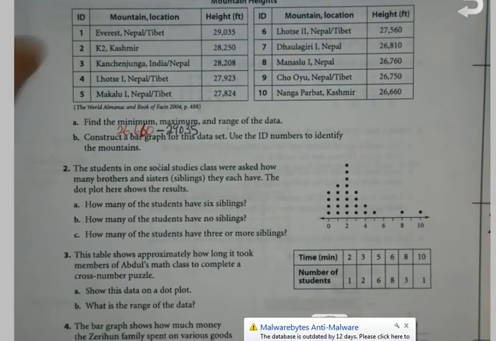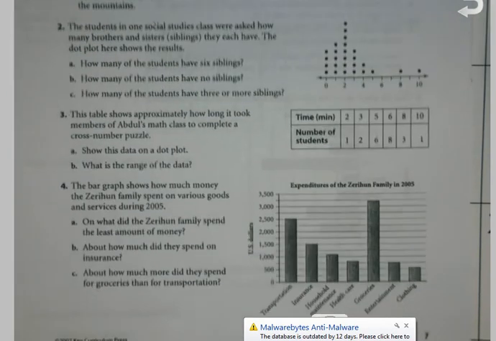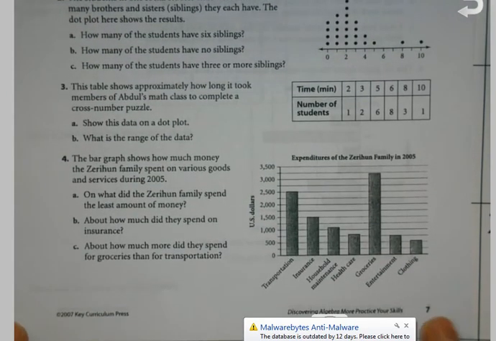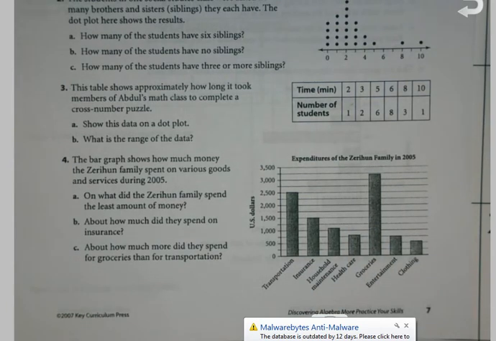With that in mind, we already did our graph on that one, so I'm going to come down here to number 3. All right, this table right here shows approximately how long it took members of Abdul's math class to come.